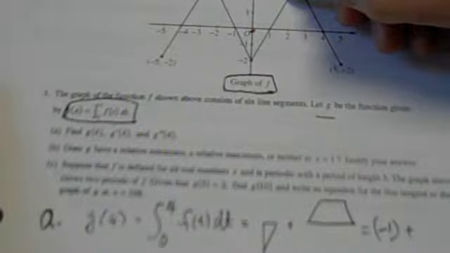Plus the area of this trapezoid. Now this trapezoid, you remember how we find the area of a trapezoid: you add the two bases, multiply by the height, and divide by 2. So the two bases, this is 1 right here, this is 3 here, so that's 4.